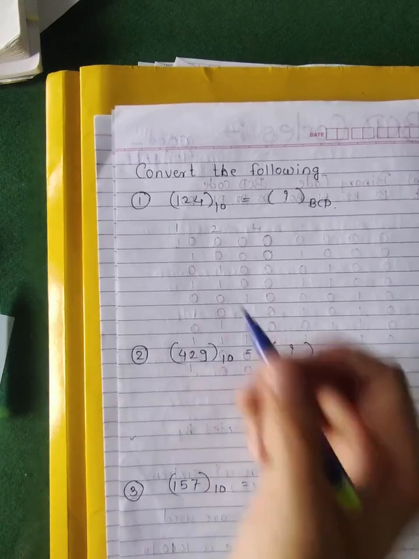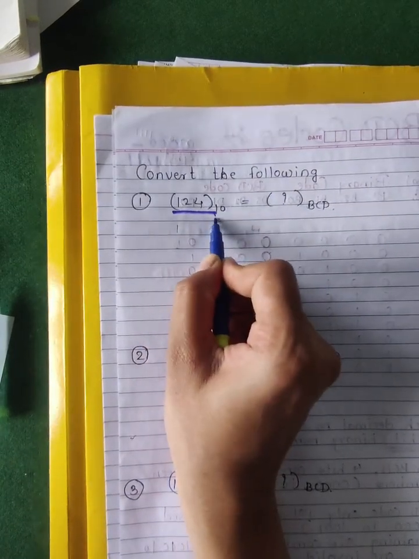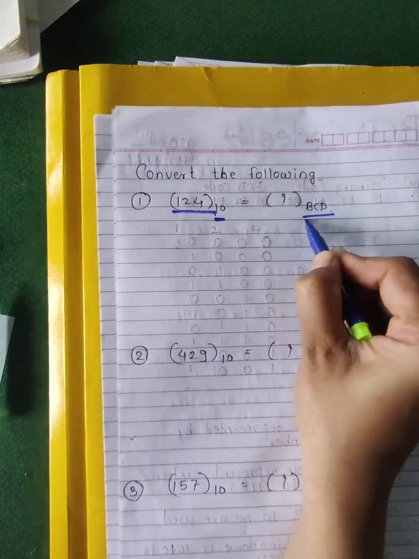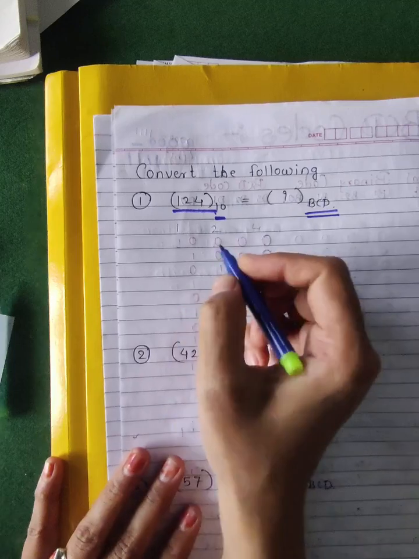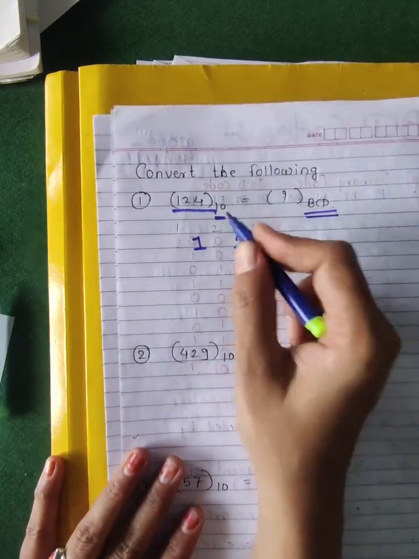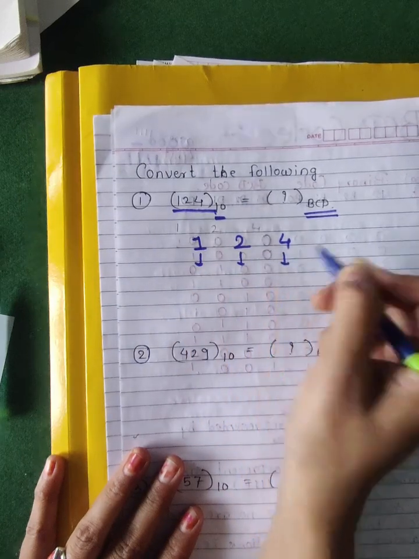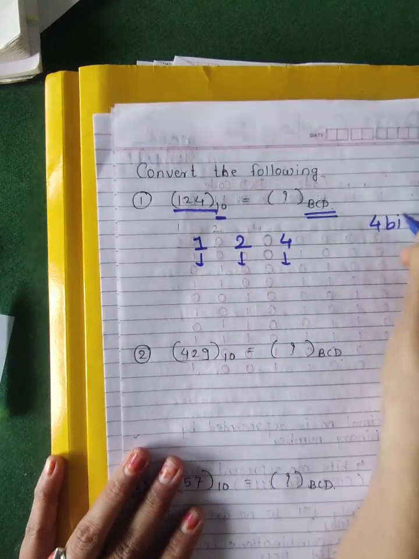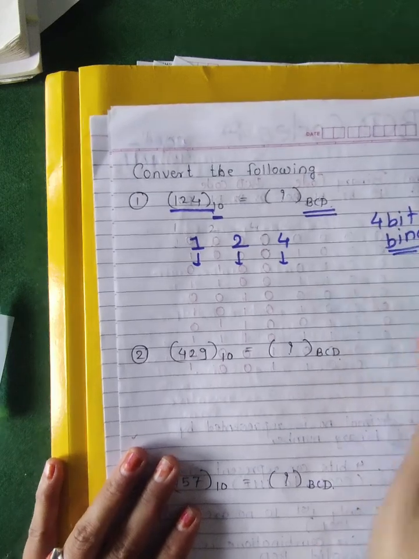Let's start. The first example is 124 in decimal form, because the base is 10, to be converted into BCD. So write down the given decimal number as it is, 124. To convert it into BCD form, we write down each and every digit in 4-bit binary form.